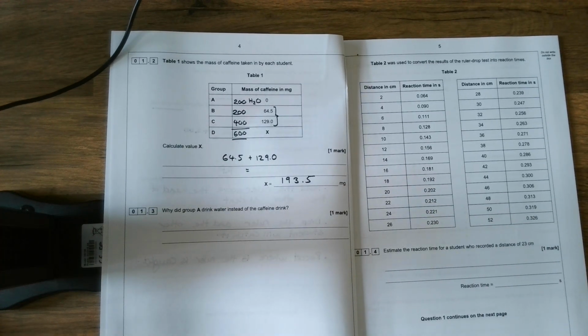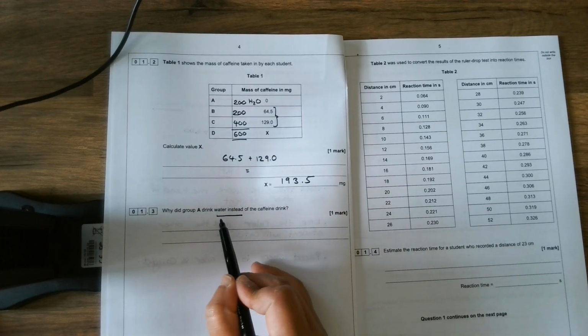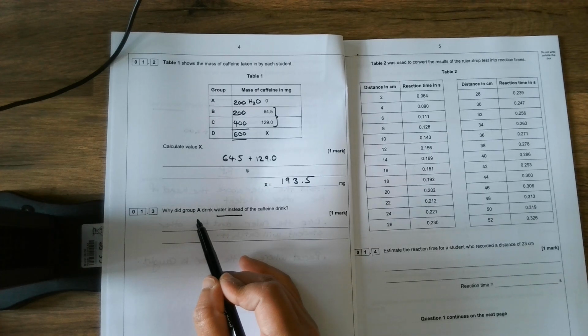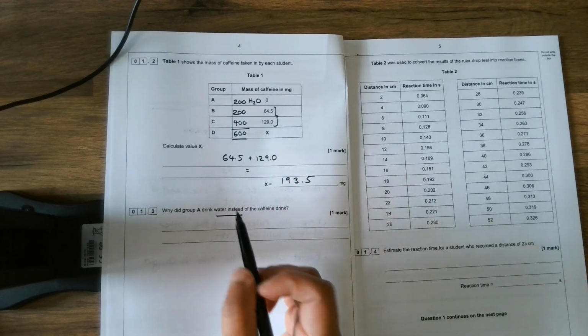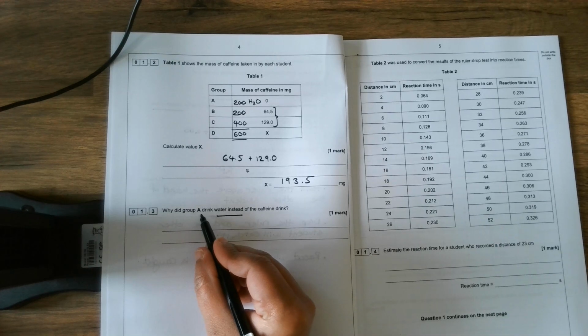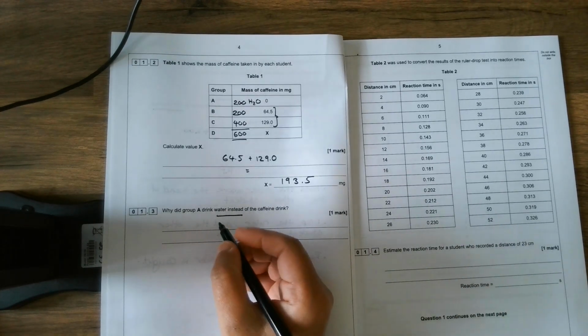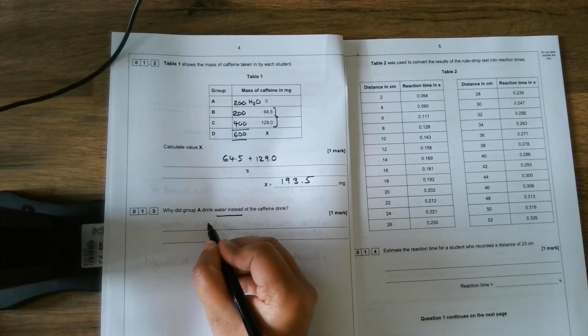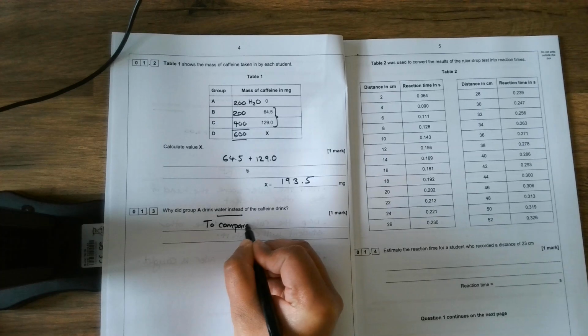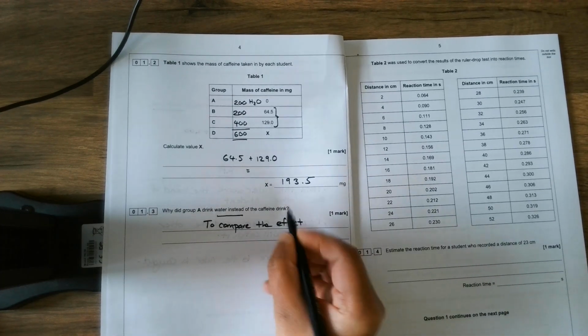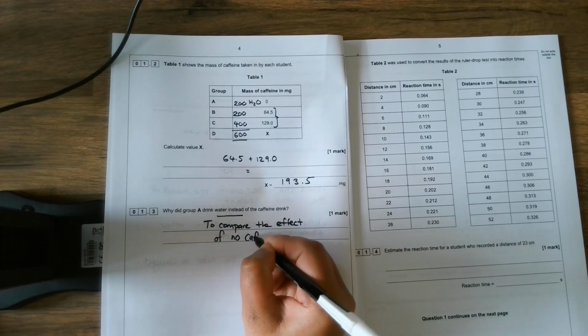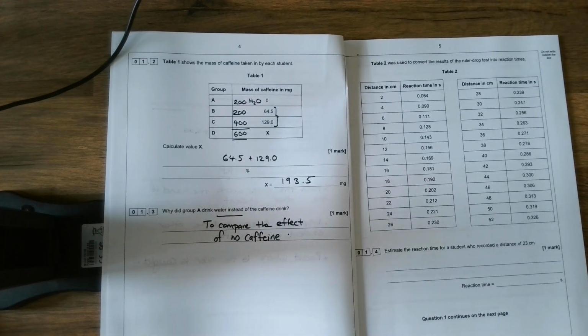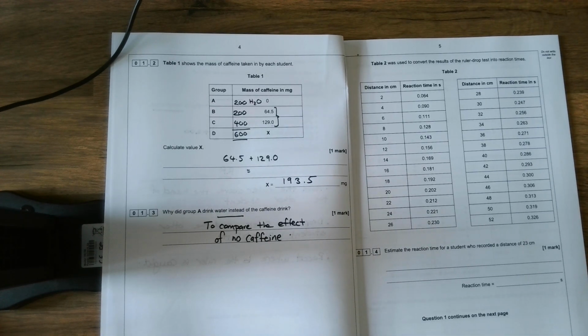Why did Group A drink water instead of the caffeine drink? So Group A is basically acting as your control. This allows you to then compare your results with B, C and D. So how would you structure your answer? You can say Group A drink water because it acts as a control, or you can say to compare the effect of no caffeine. So this allows you to compare the reaction time for someone who drinks 200 centimeter cubed of water with 3 other groups who have drank a caffeinated drink.